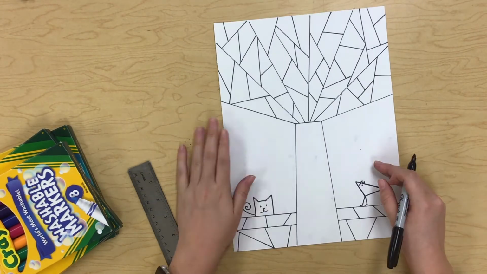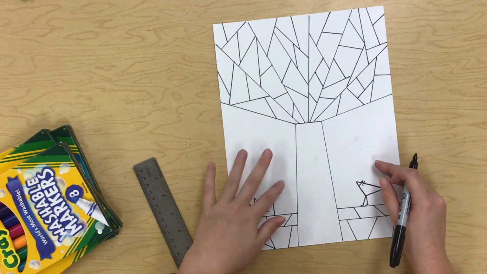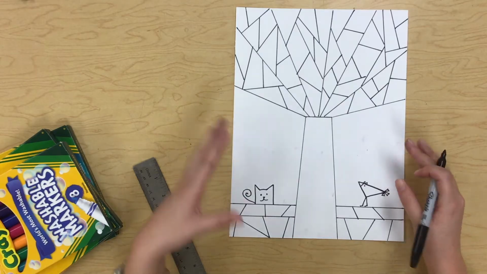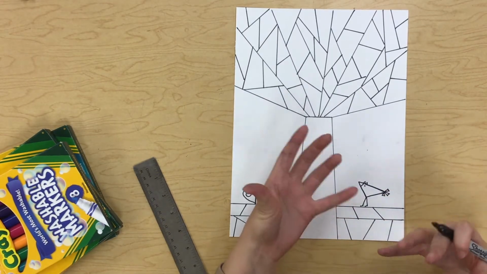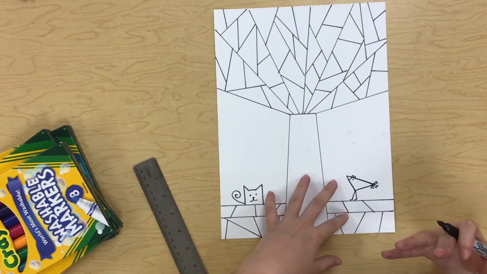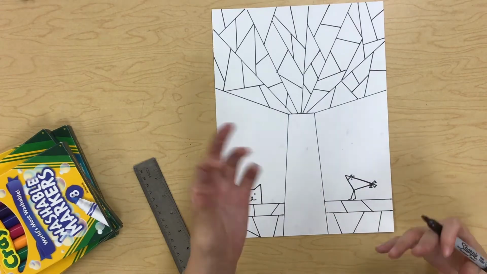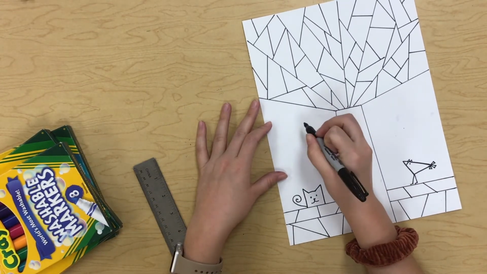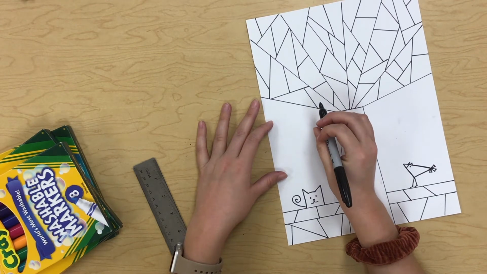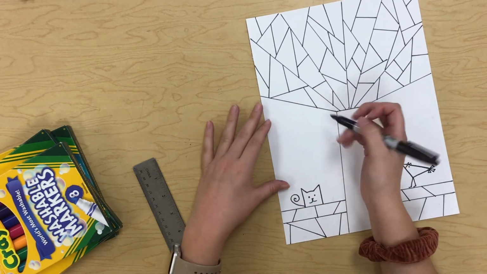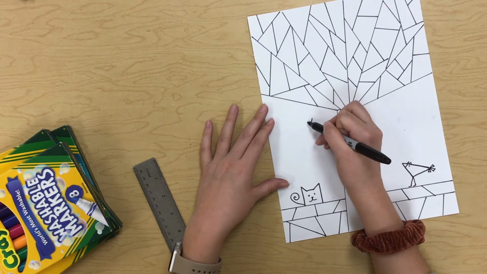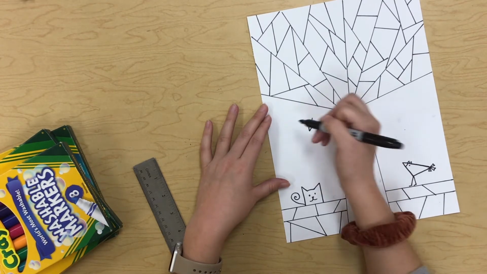Very simple. Now I think I want some leaves falling from my trees, but again, leaves are very organic shapes, but we want to keep them very geometric and in that Cubism style. So instead of making a rounded leaf that goes to a point, I'm going to make little triangle leaves.